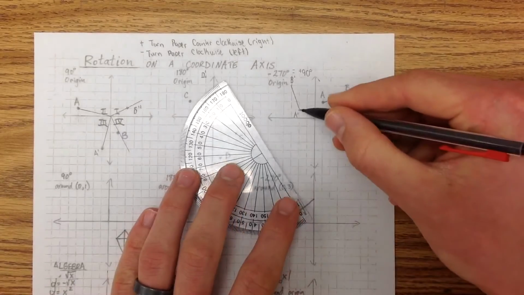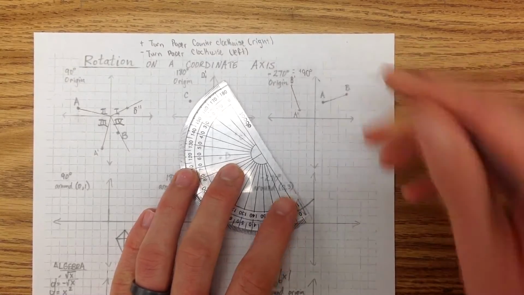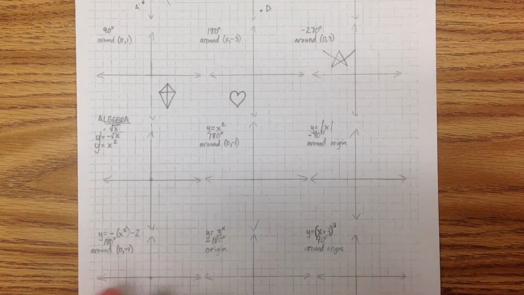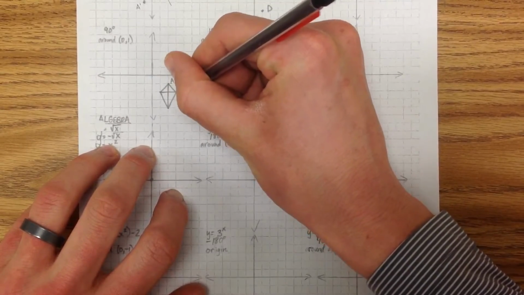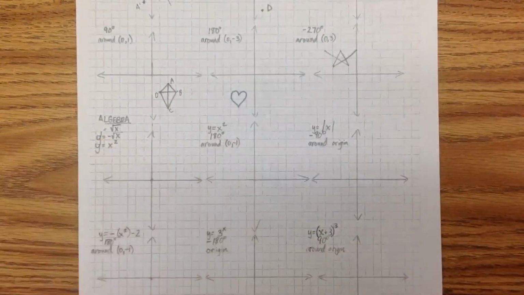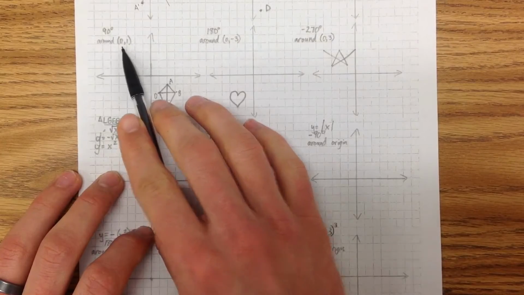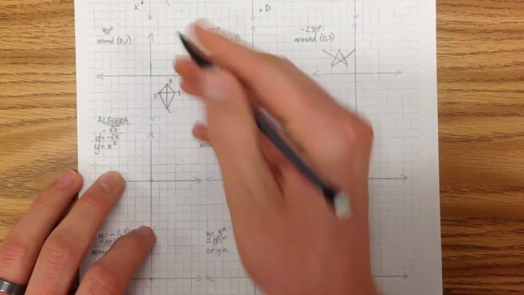And again, if we connected this, this would make a perfect 90-degree angle, and this would make a perfect 90-degree angle. All right, let's do a little bit of shapes here. So call that A, call that B, C, D. All right, A. Now this time I'm going around 90 degrees around the point 0, 1. So 0 left and right, 0, up 1.